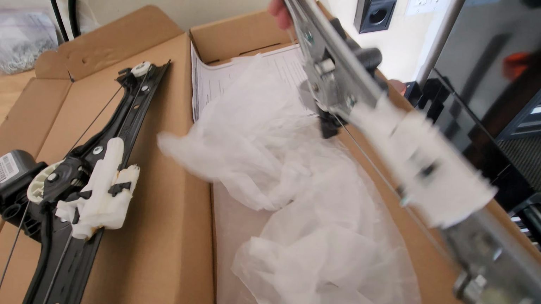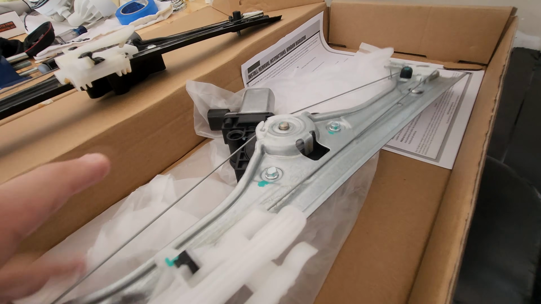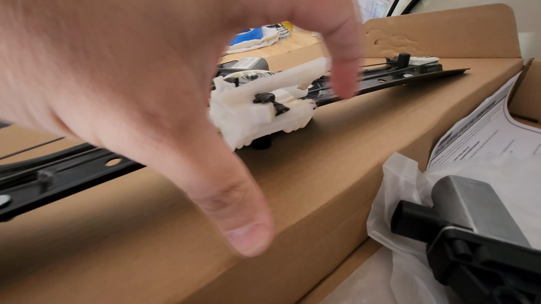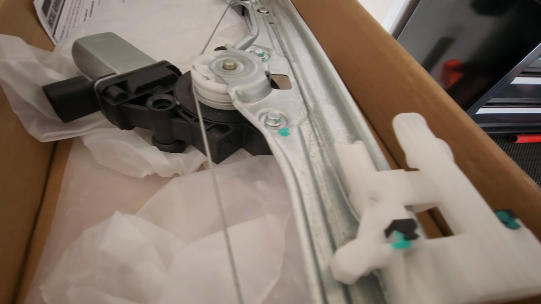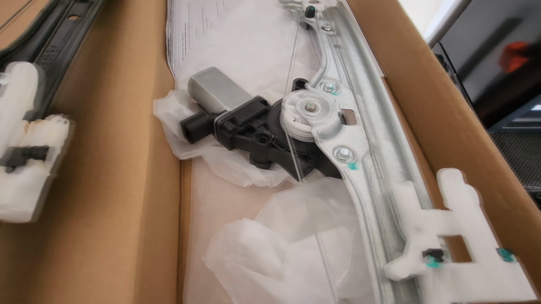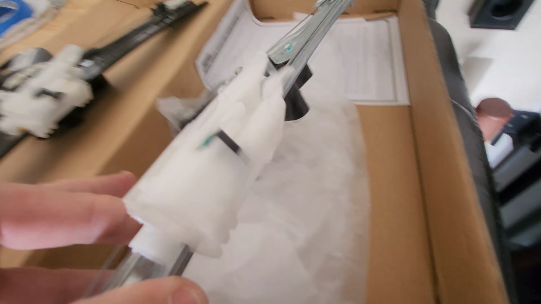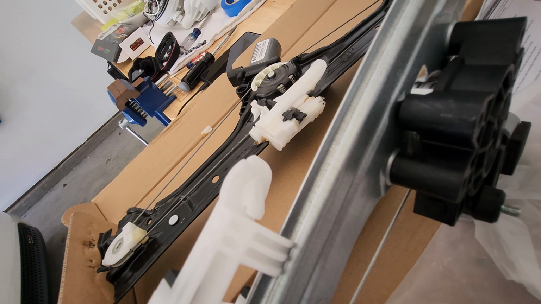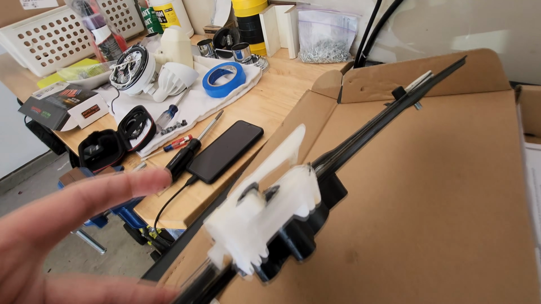Let's go ahead and flip this one over real quick. So you can see where that little half circular piece is right there. That is no longer there on this one. I'm not really sure how much difference there is between these two, other than maybe that. Even this little piece right here that grabs onto the window looks pretty similar in my opinion.